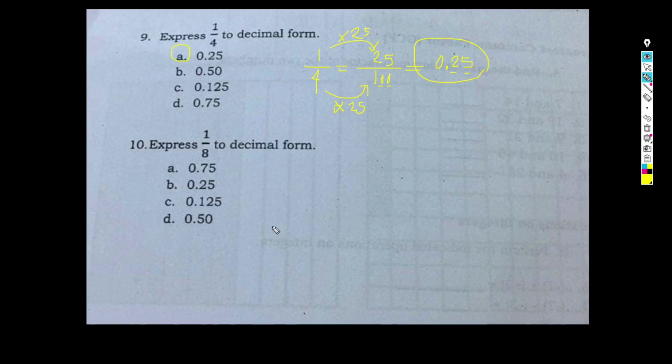Number 10. Express 1/8 to decimal form. Okay, 1/8 to decimal form. 1 over 8. So how do we express this one into a decimal form?